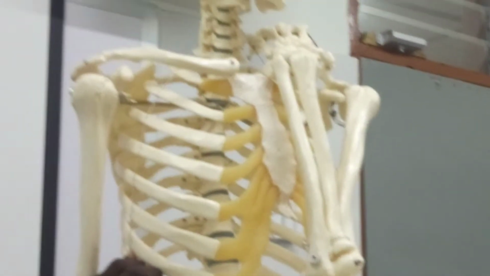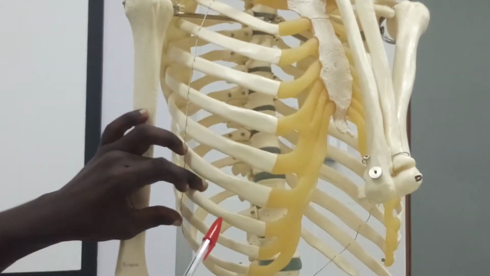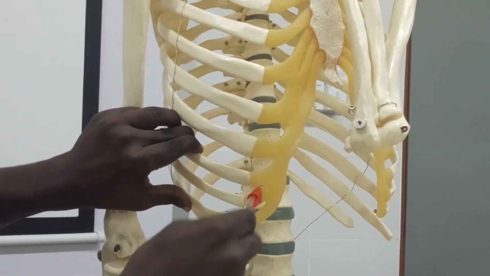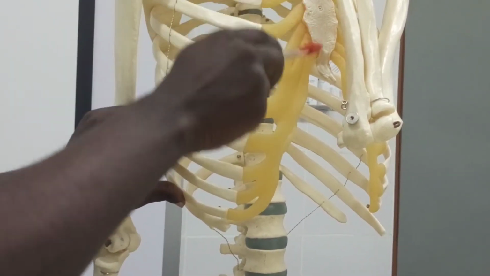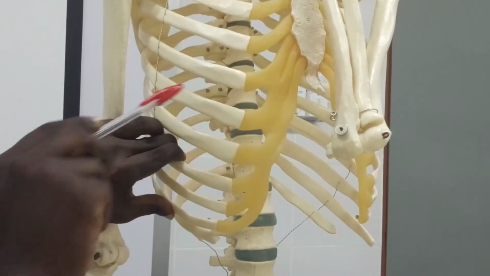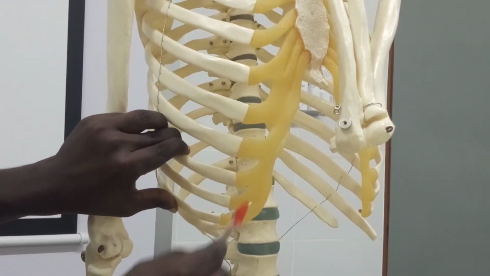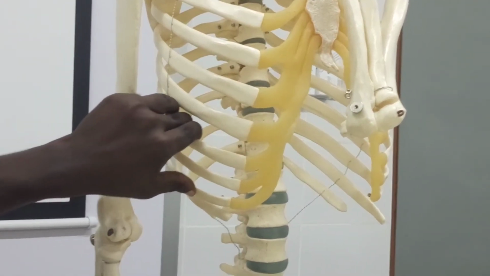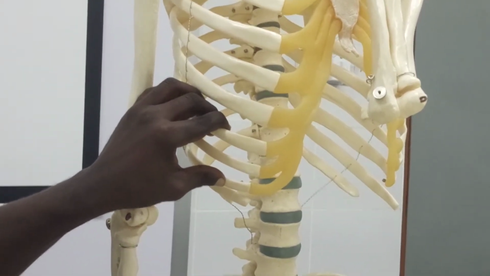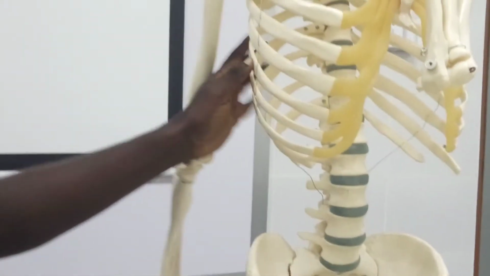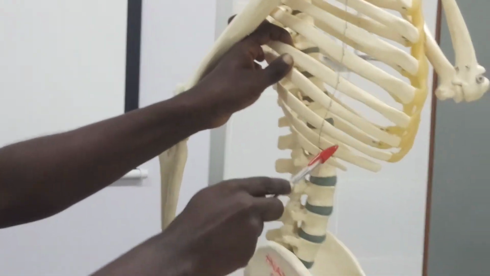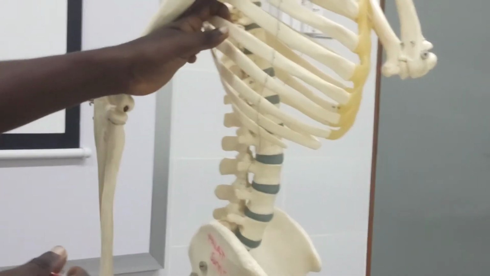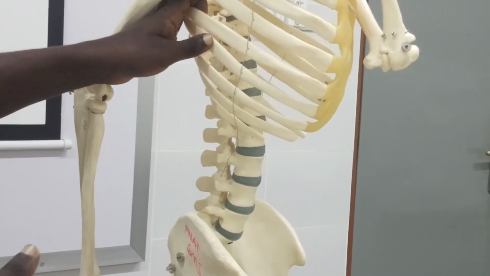Now, if you are a false rib, that's from rib 8 to rib 10. They don't connect directly to the sternum by way of their own costal cartilage, but they connect together via a common costal cartilage, and then attach to the sternum indirectly. Now, these 2 ribs that you find here are known as floating ribs or free ribs, or you can also call them vertebral ribs.